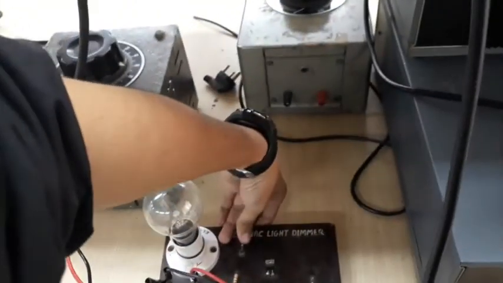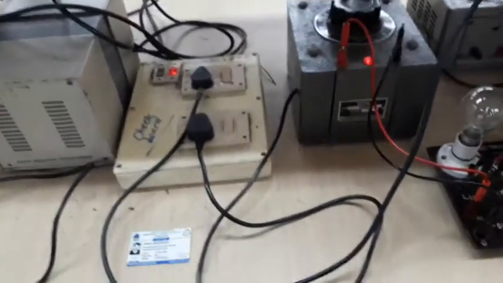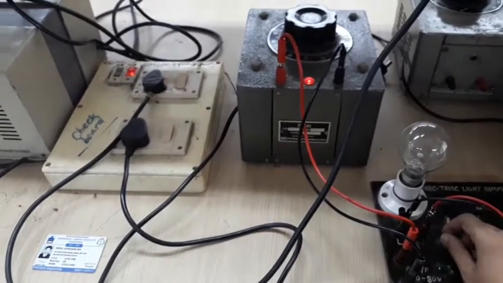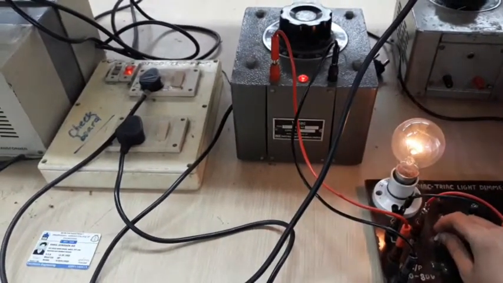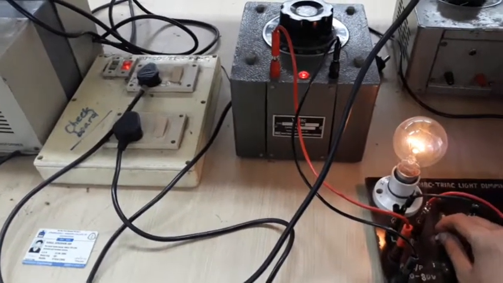As I switch it on, we can see that as I vary the potentiometer, the bulb starts glowing depending on how much I rotate the potentiometer, that is, depending on the resistance and the firing angle.